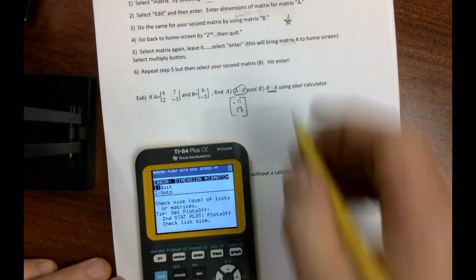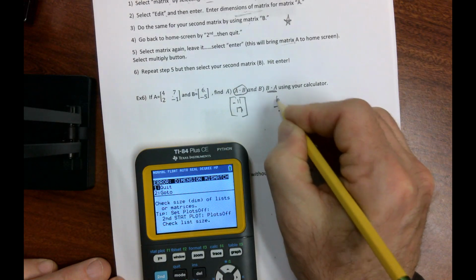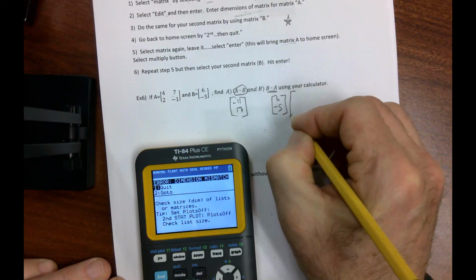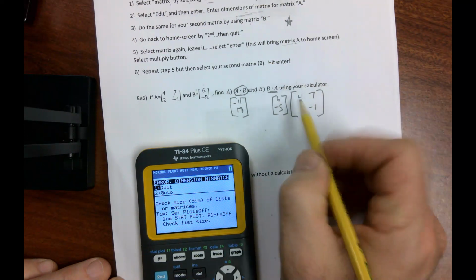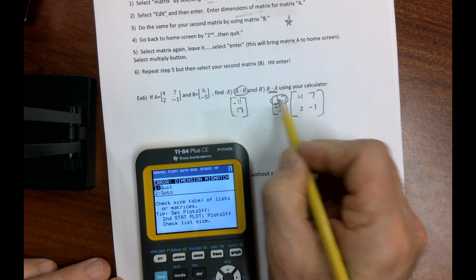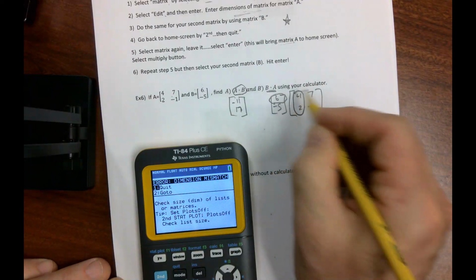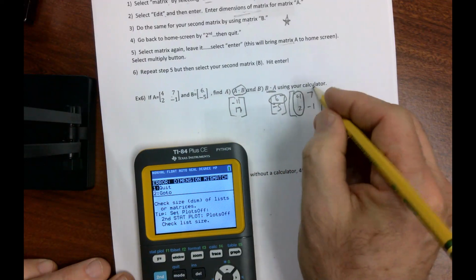Well, think about this. If we actually did it by hand, like this, we have one element in the first row, but we have 2 elements in the first column. So that is impossible, and that's why your calculator is giving you the business.